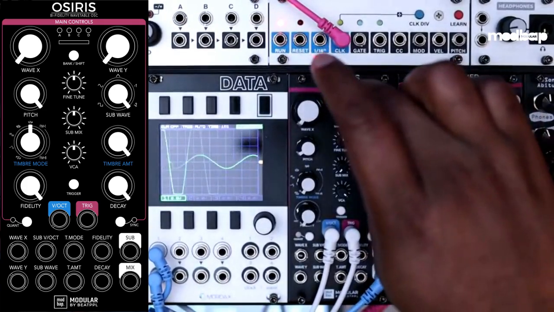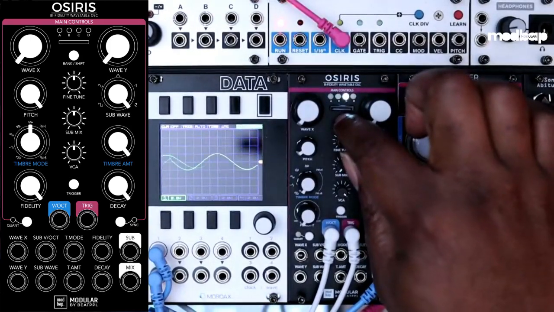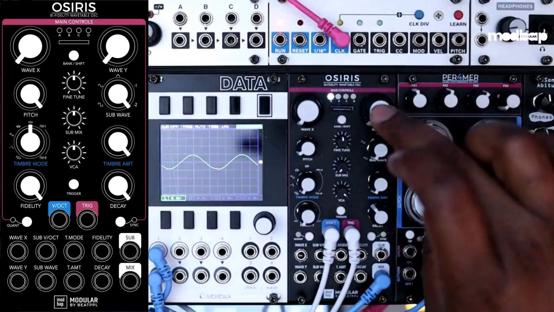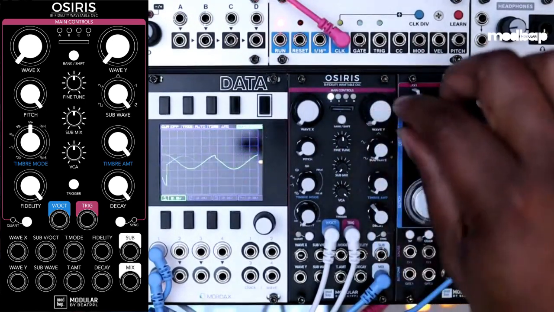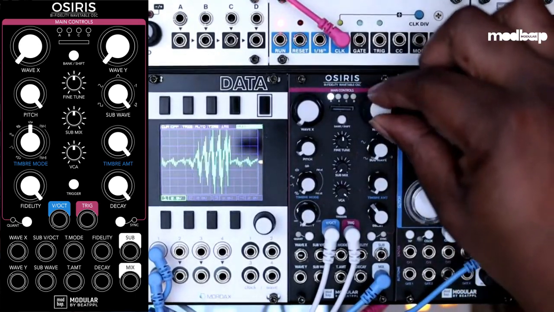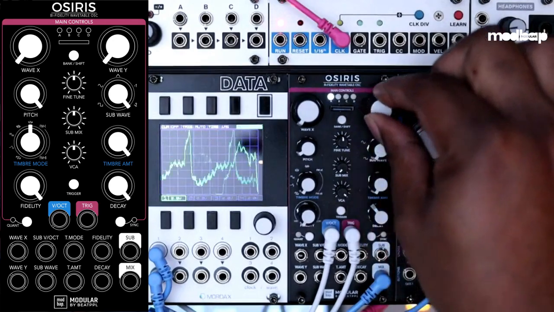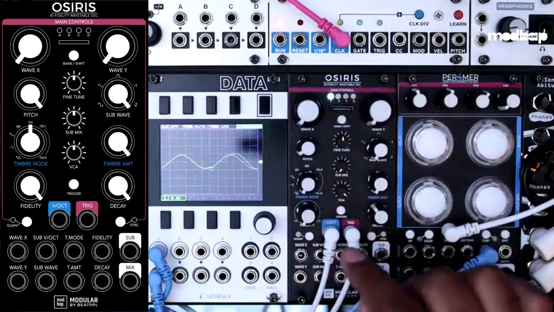Osiris has 4 banks, and you scroll through those banks like this. All right. Right now we're on bank 1, wavetable 1. Each bank contains 32 wavetables, and those 32 wavetables can be scrolled through using wave Y. I'm literally going through a list of wavetables right now. That's 32 different wavetables, and each of those 32 wavetables has 32 waveforms in them.